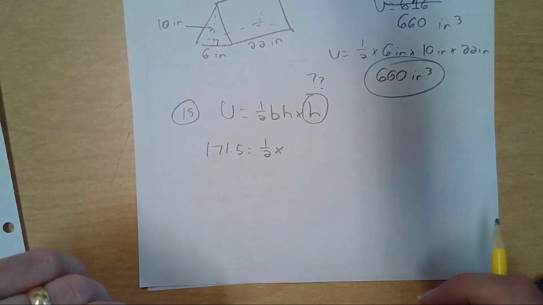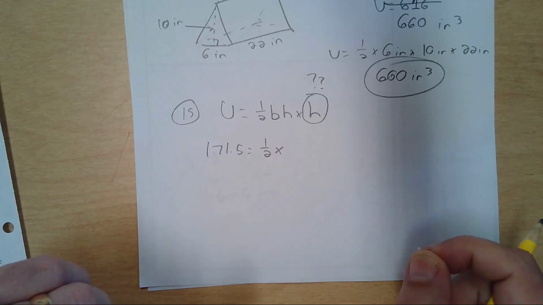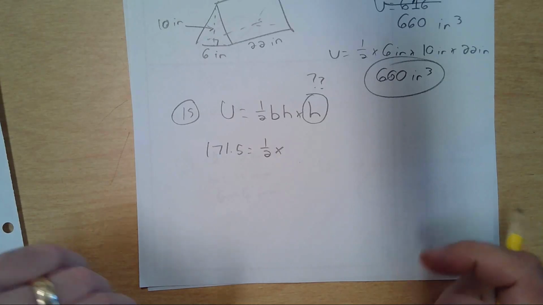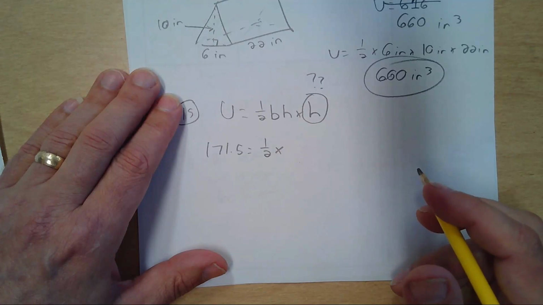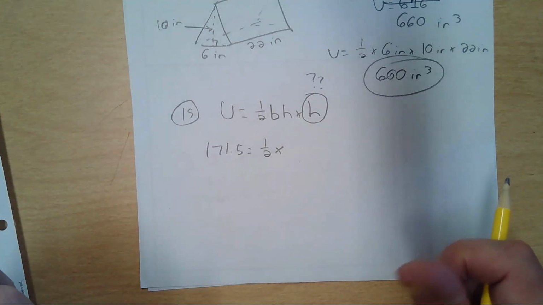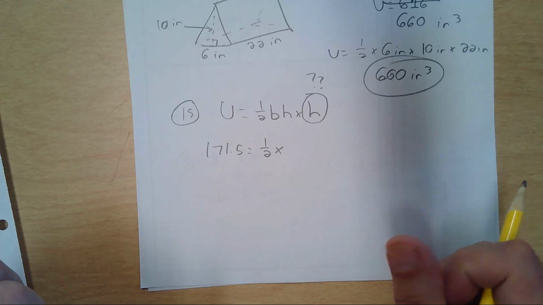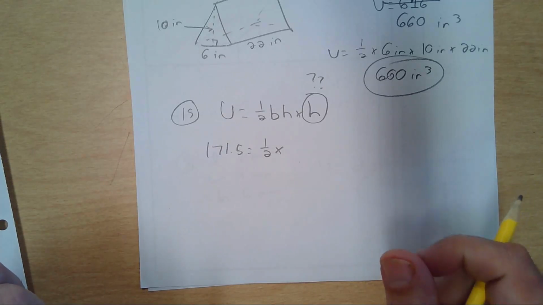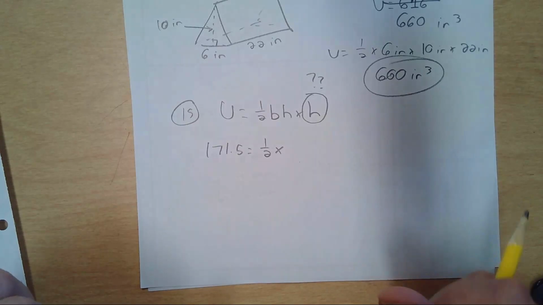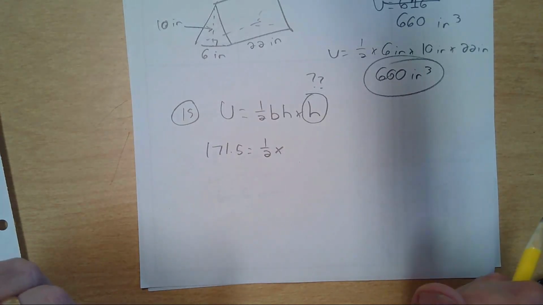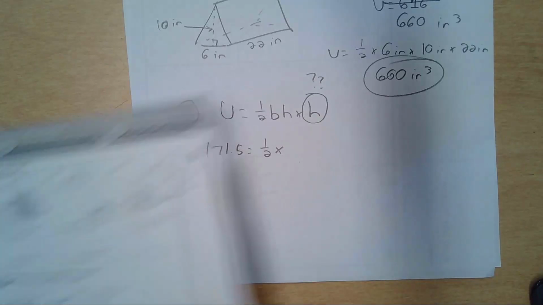7 inches for the base and 3.5 inches for the height of the triangle. Yeah, I was looking at the wrong sides at first. You gotta find that right angle.